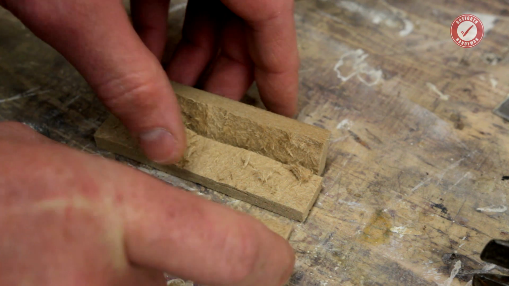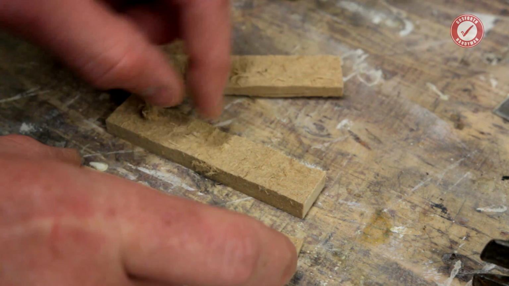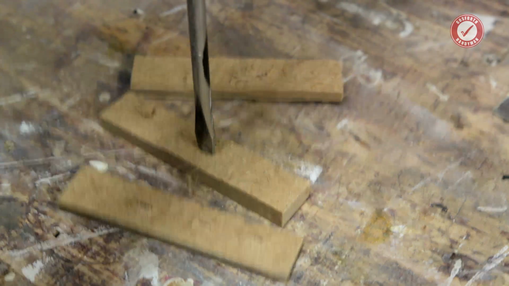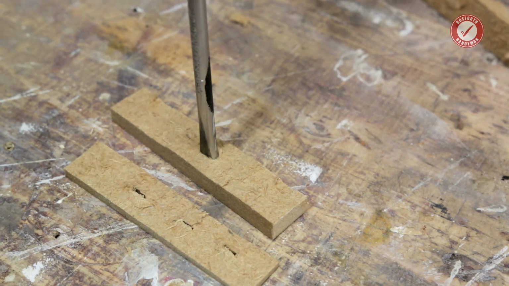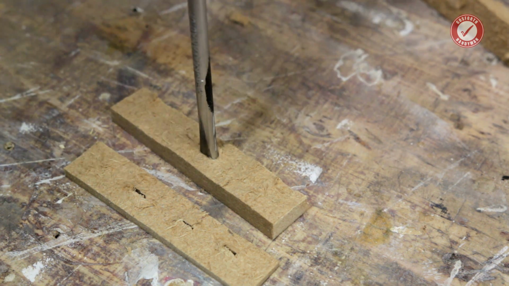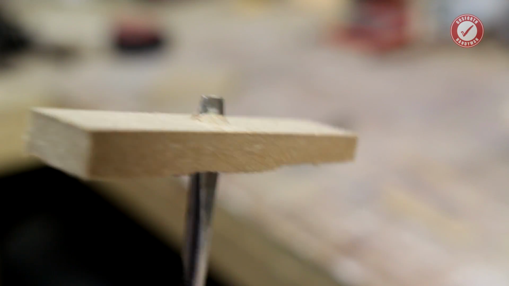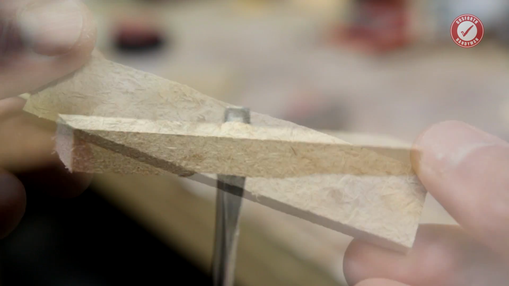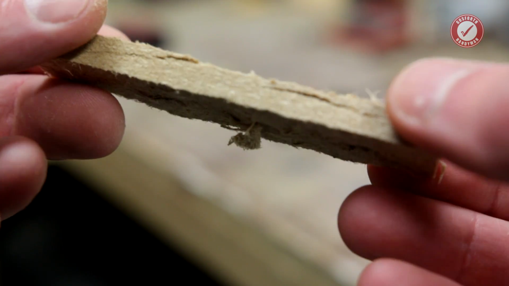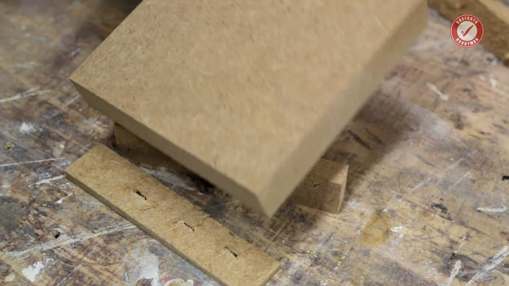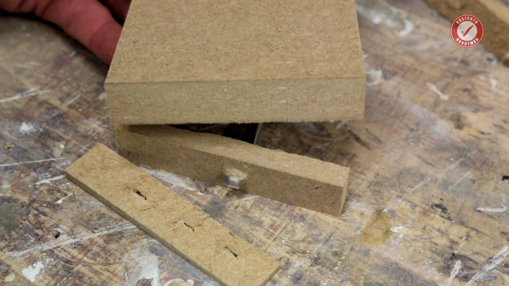But what we can't do is split it down the face grain. And look, we'll do it on this old knackered piece. I'm all the way through and into my bench now, and it's still not splitting because it has a grain. I'll show you in a second on a bigger piece, and we'll see if we can split this all the way down the grain of the MDF.